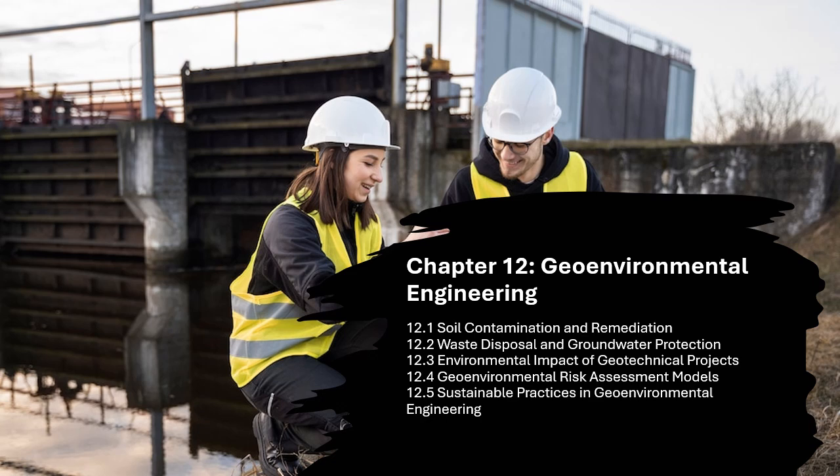12.5.1 Sustainable Waste Management Practices. Waste generation is an inevitable byproduct of many geotechnical and construction activities. Sustainable waste management aims to reduce waste generation, promote recycling and reuse, and minimize the impact of disposal on the environment. Sustainable waste management practices in geoenvironmental engineering focus on responsible handling, treatment, and disposal of waste materials.